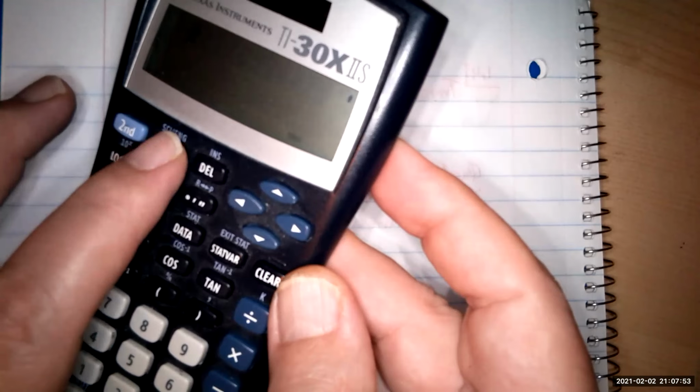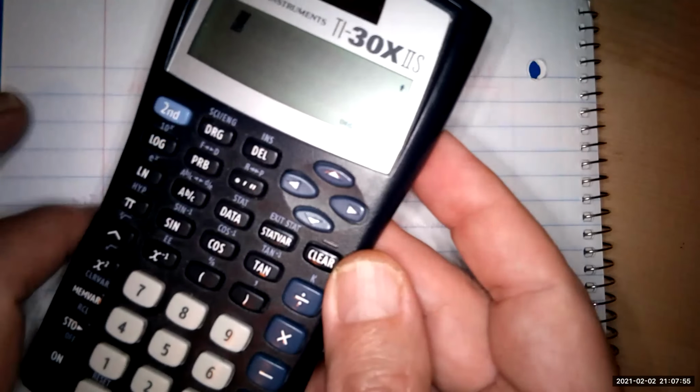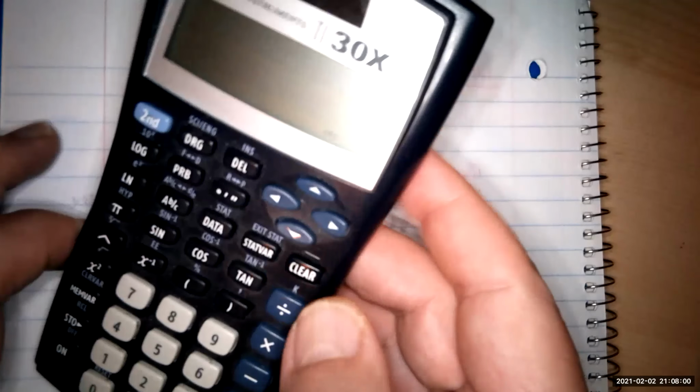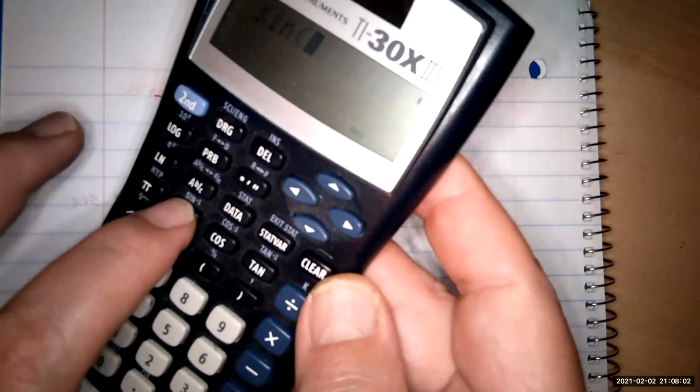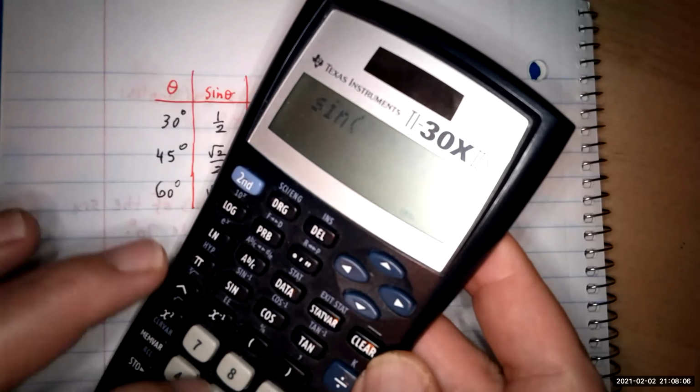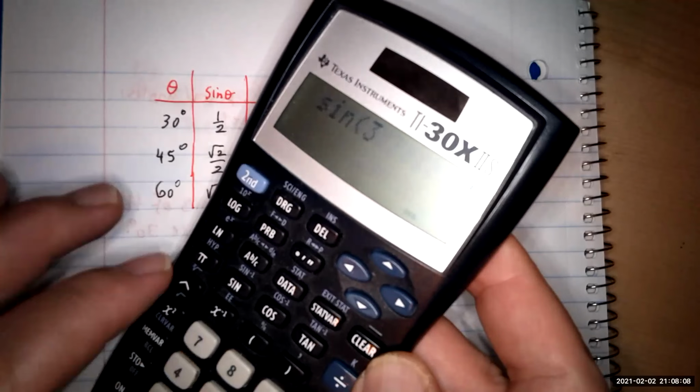Okay, these measurements. So for example, if you want to find the sine, you click on the sine, you see SIN appear here. If you want to find the sine of 30 degrees, it's already in degree.